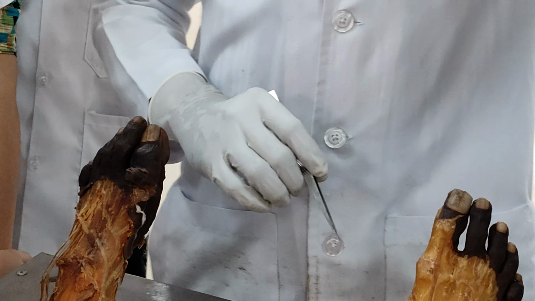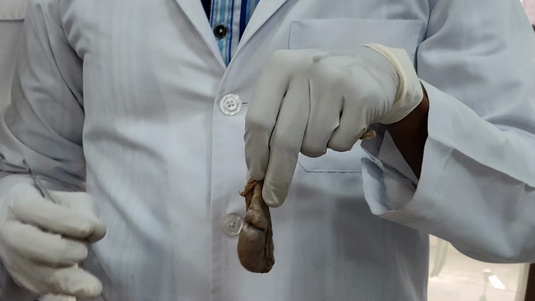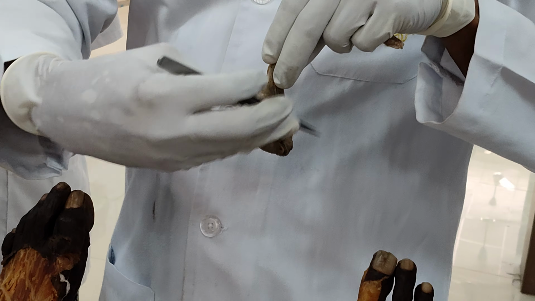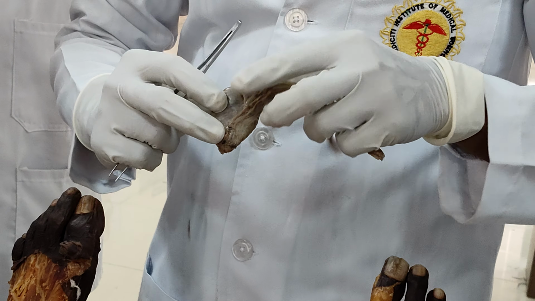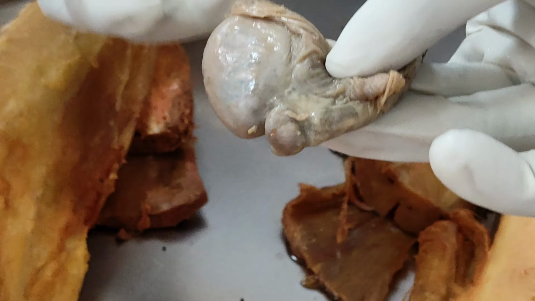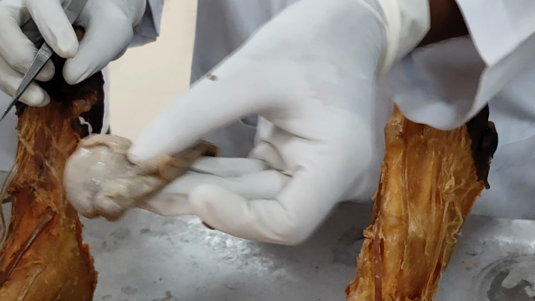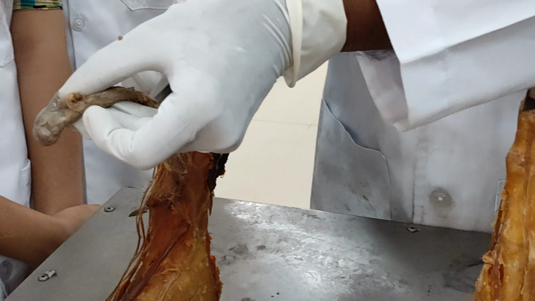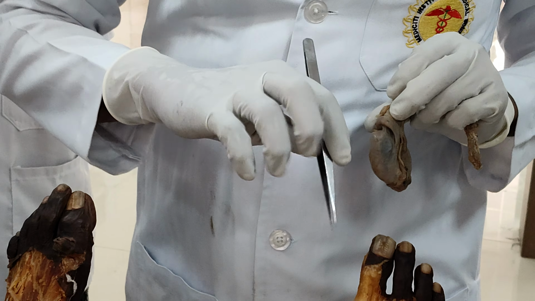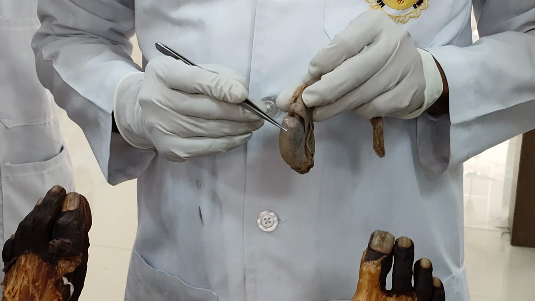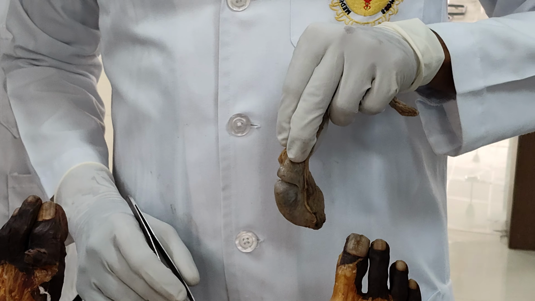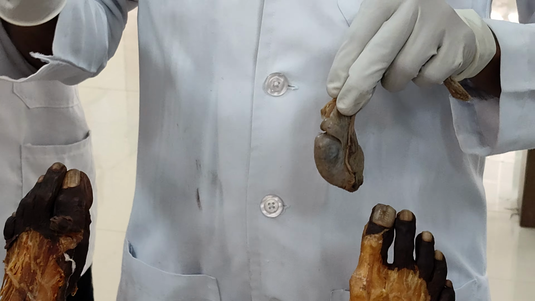So now I am holding it like this. This is the lateral side and you can see the sinus of the testis. In contrast, the medial side does not present any sinus. No confusion at all, right? So I am holding it like this: lateral side, the sinus of the testis is there. Anterior border is like this, upper pole, lower pole. So this belongs to the left side. This is how you determine the side of the testis, right?